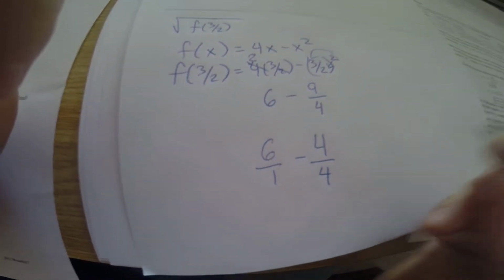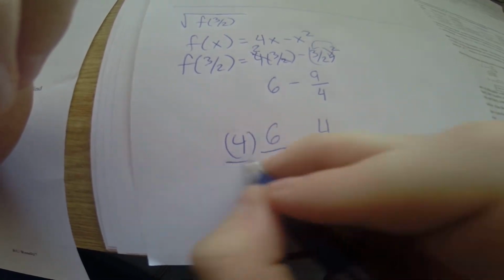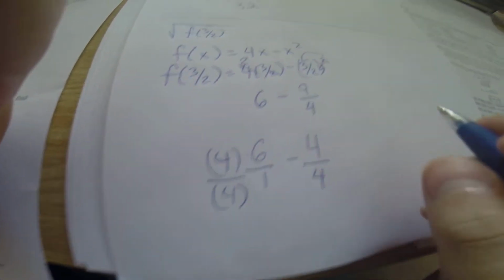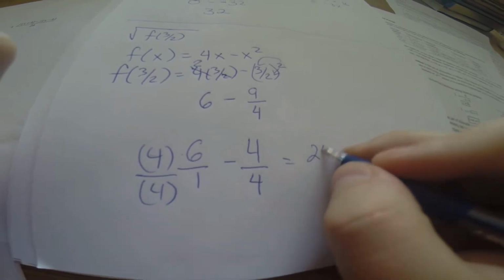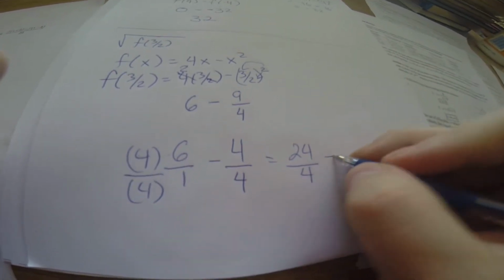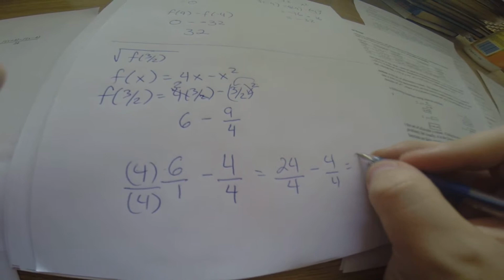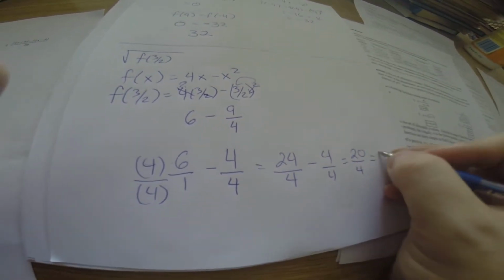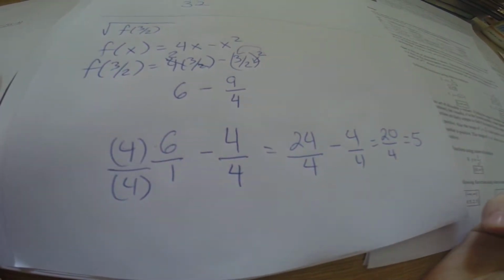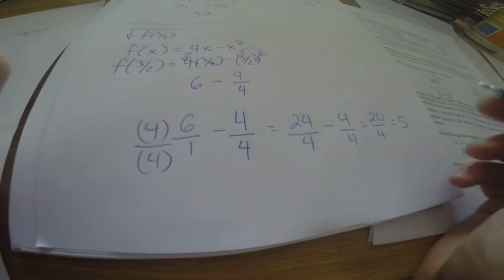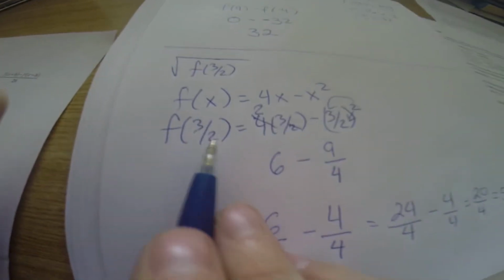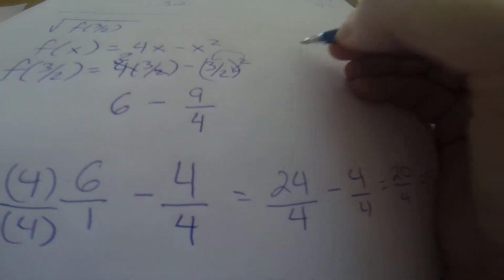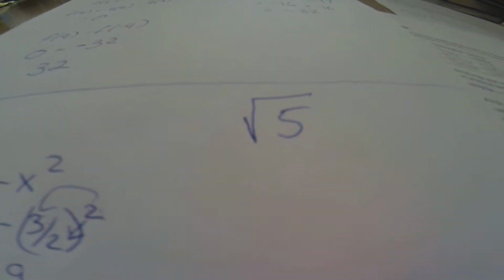So what I'm going to have to do to solve this is get a common denominator. So multiply top and bottom by 4. 6 times 4, or 4 times 6, is 24 over 4 minus 4 over 4, which is 20 over 4, which is 5. And there's my answer. Okay, so we now know that f of 3/2 is 5. So what can I do? Well, now it's just going to be the square root of 5, which is what? The square root of 5. And there's our answer. Fantastic.